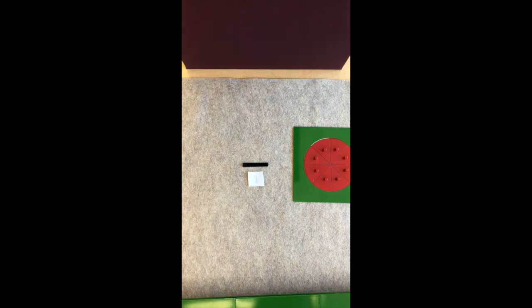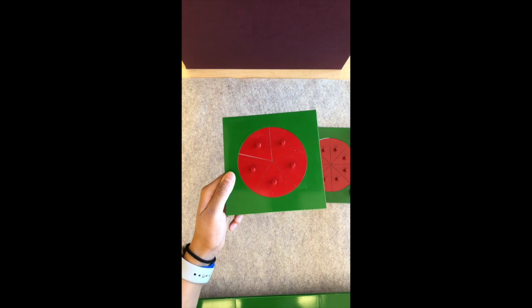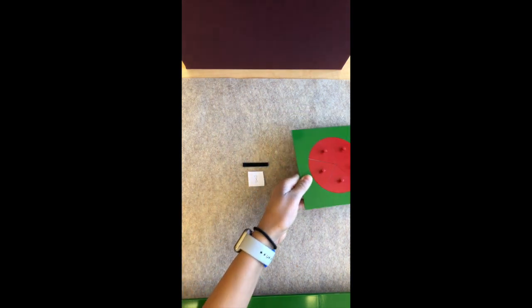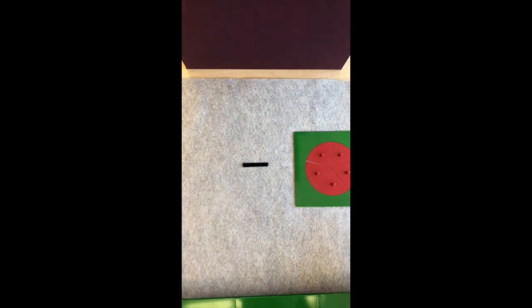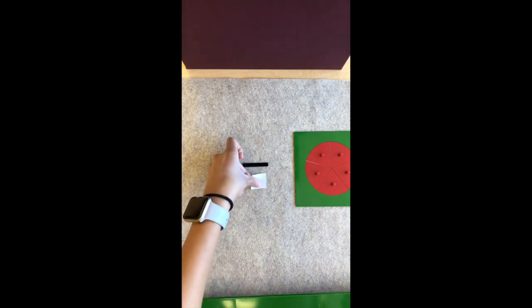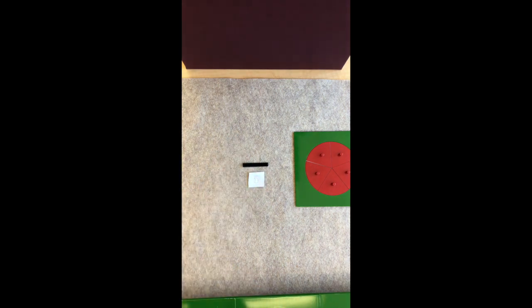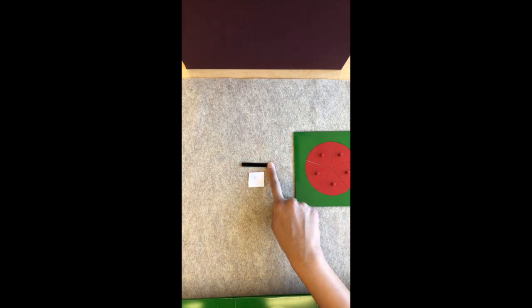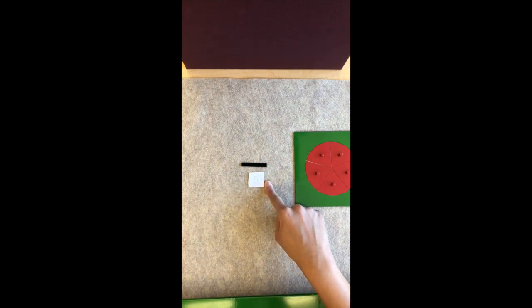Well, what about this one? How many pieces is this one broken into? We see 5 here. So we could write fifths and place it below the black line. So this is how we write fifths. So this line represents what is broken. When I see the number under the line, I can tell which fraction family it is from.